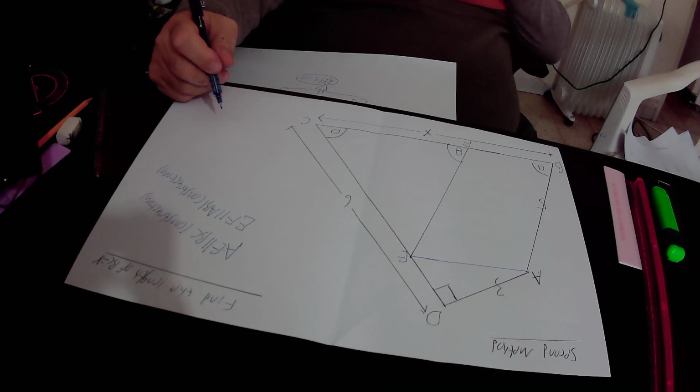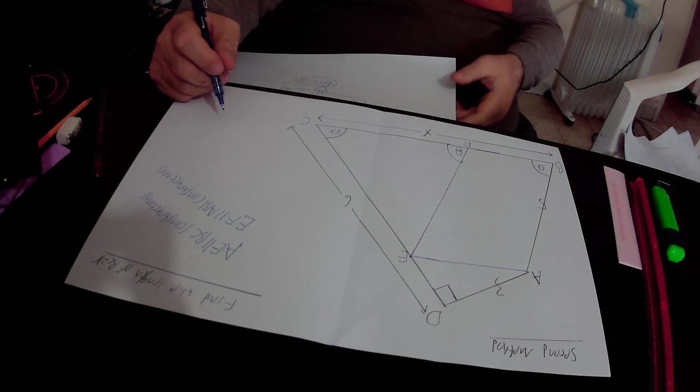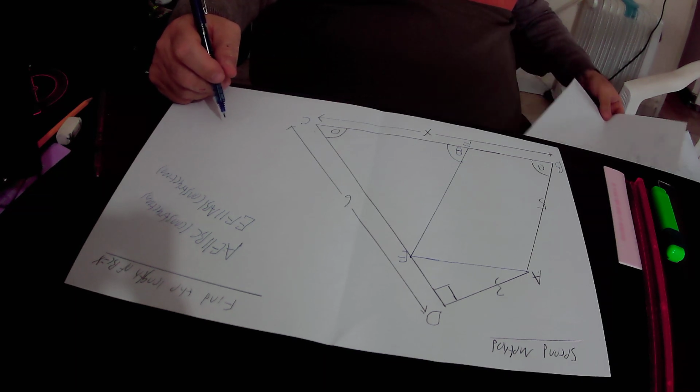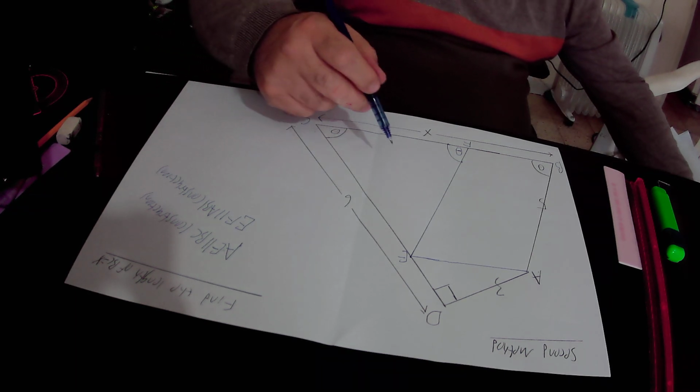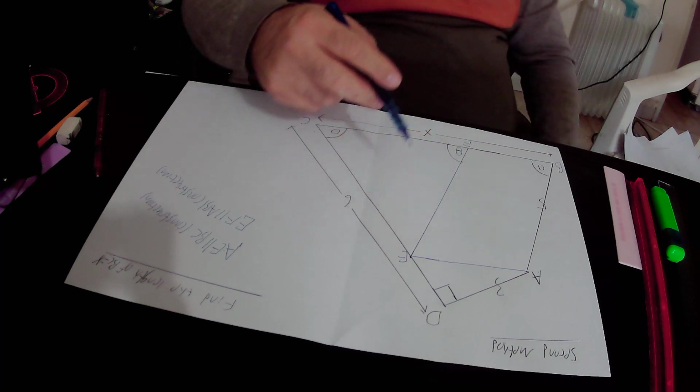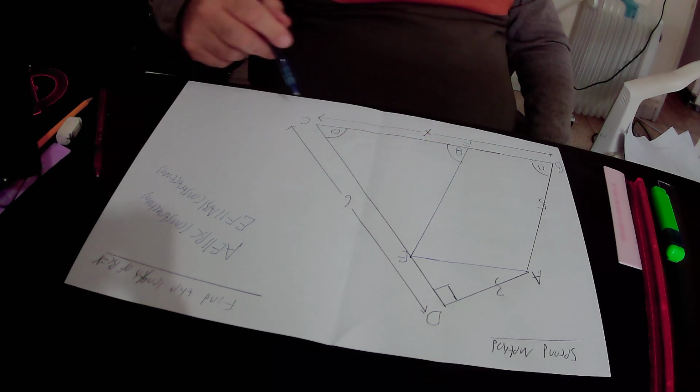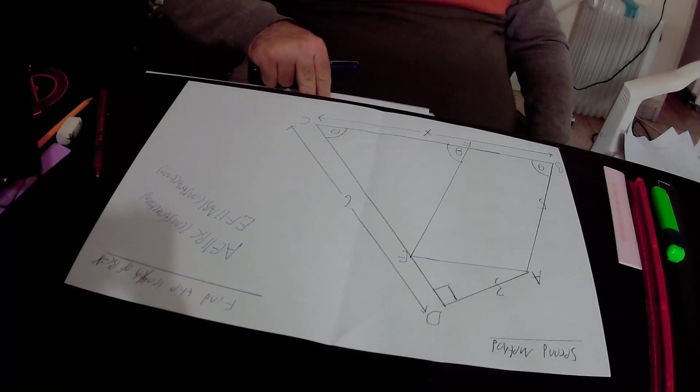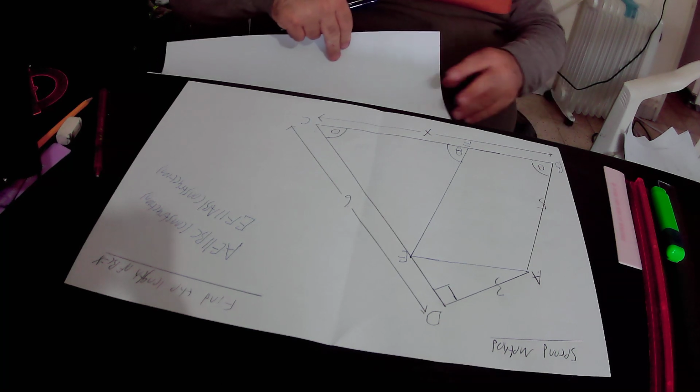So here, likewise, according to our construction, AE is parallel to BC.